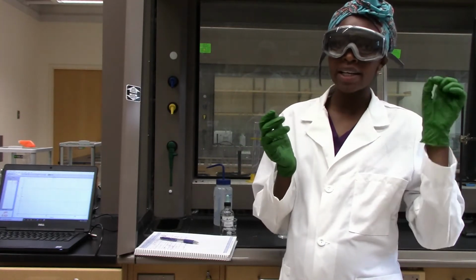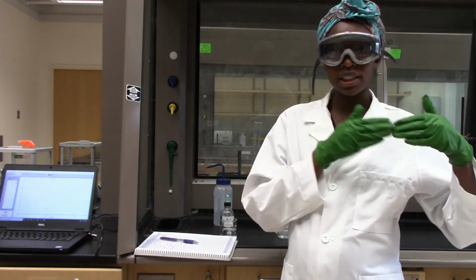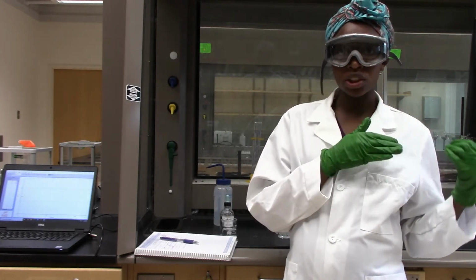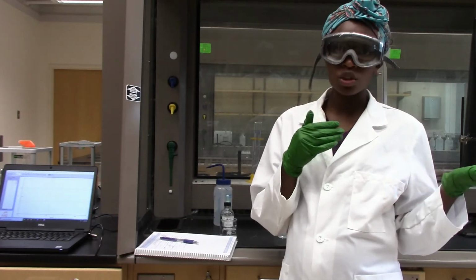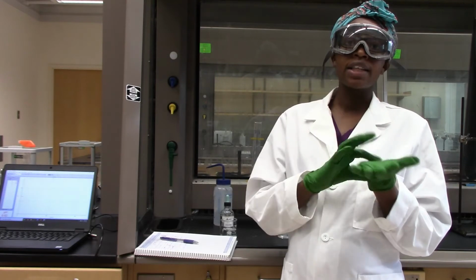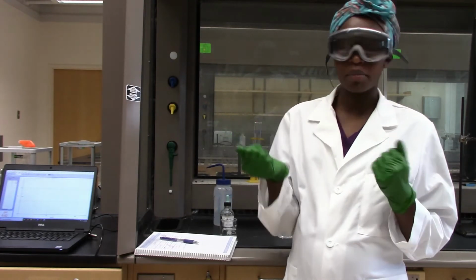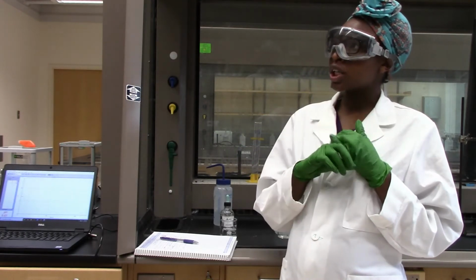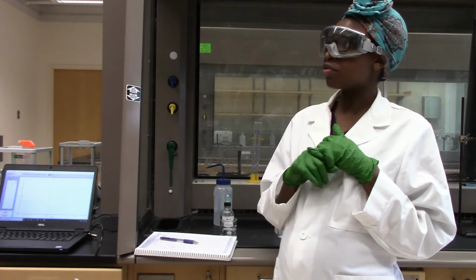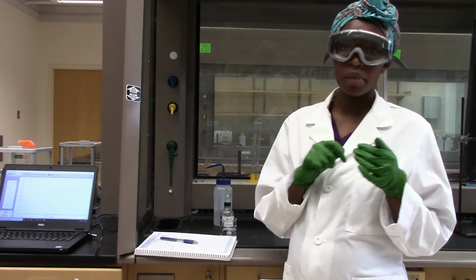So if you add an acid to a buffer solution, then you don't expect a drastic decrease in the pH readings. And the same thing, if you add a basic solution to a buffer, it doesn't usually raise the pH by a drastic amount. So today we are going to measure the effects of pH change in pure water and also in a buffer solution.